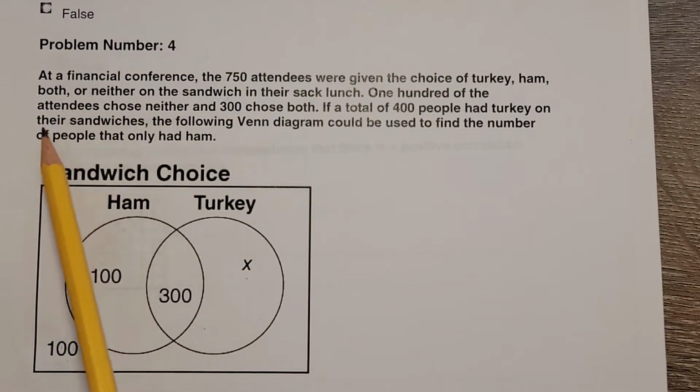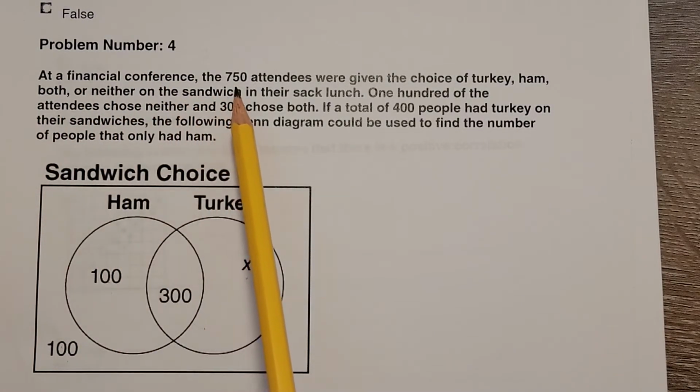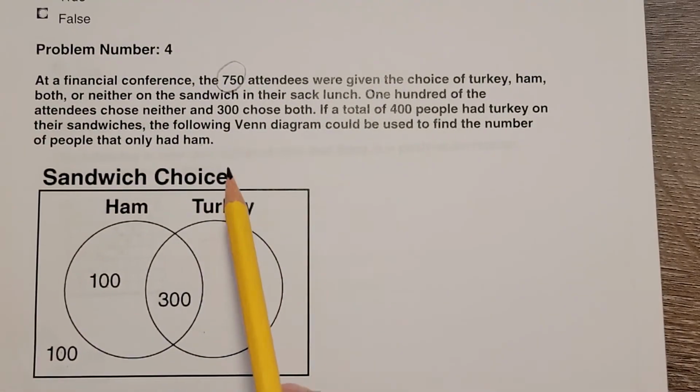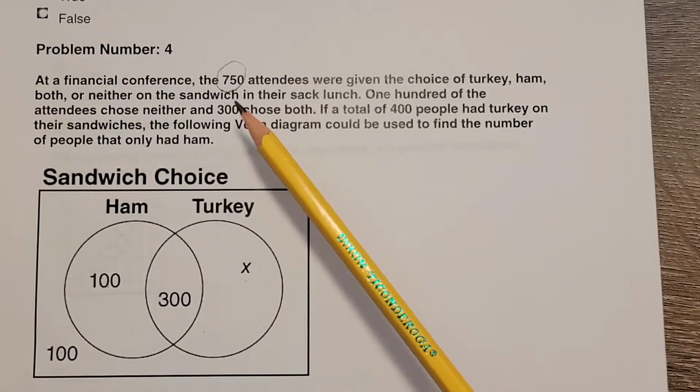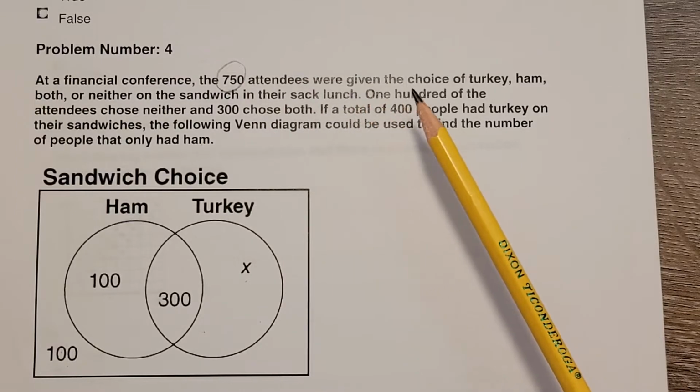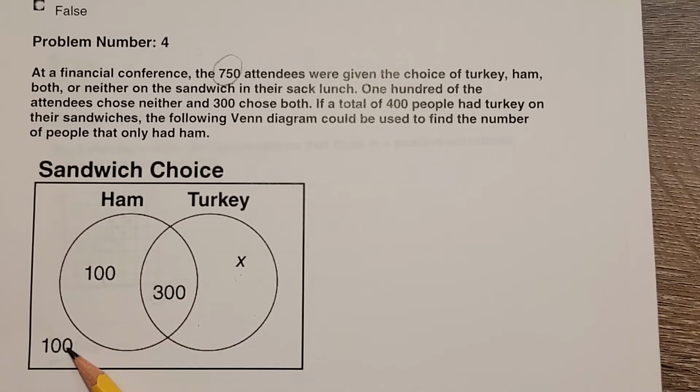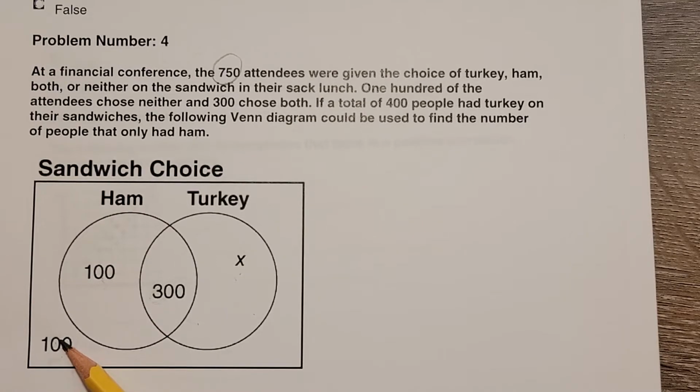Okay, problem number 4. At a financial conference, the 750, remember this number, it's important. That means the total attendees were 750. They were given the choice of turkey, ham, both, or neither in their sack lunch. 100 of the attendees chose neither, and 300 chose both.